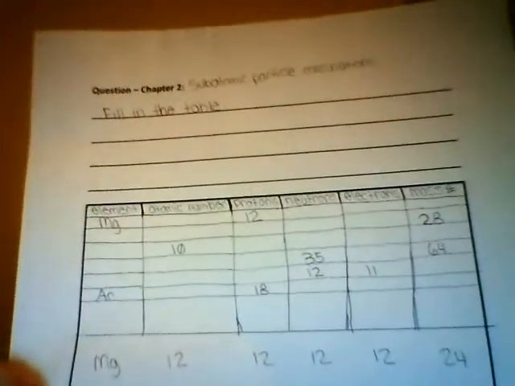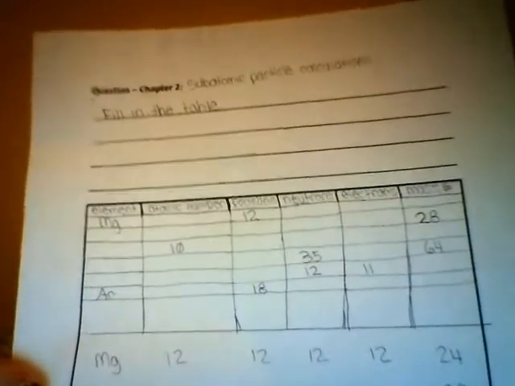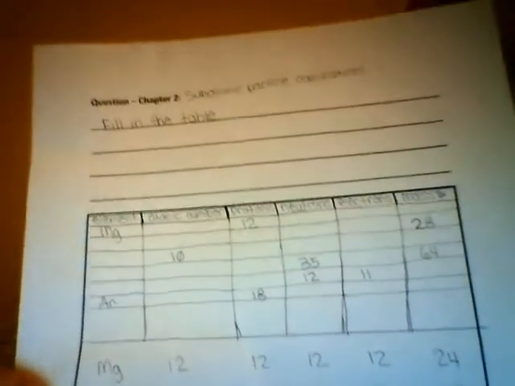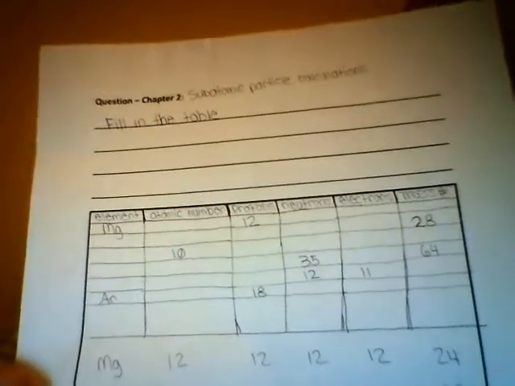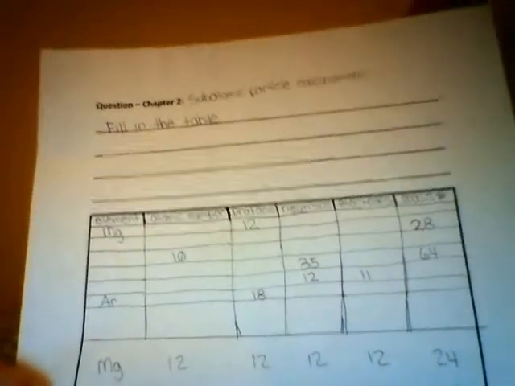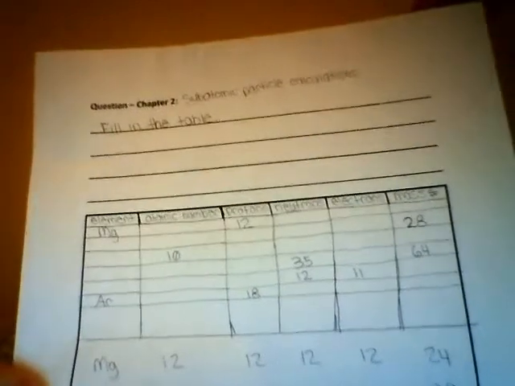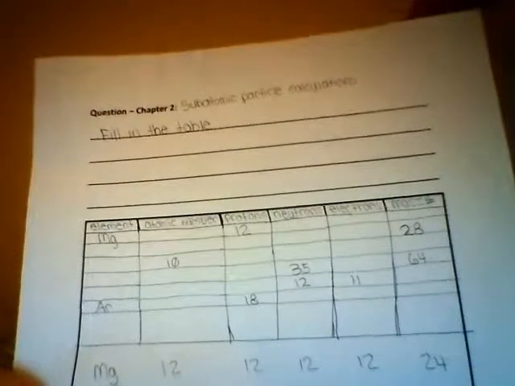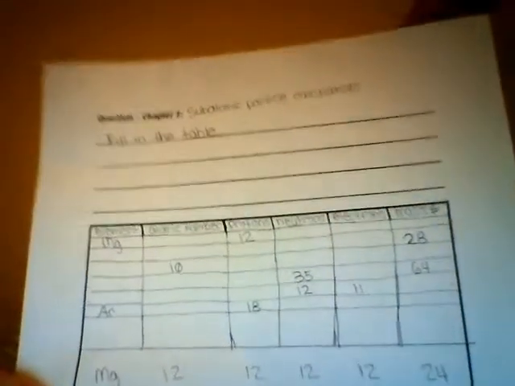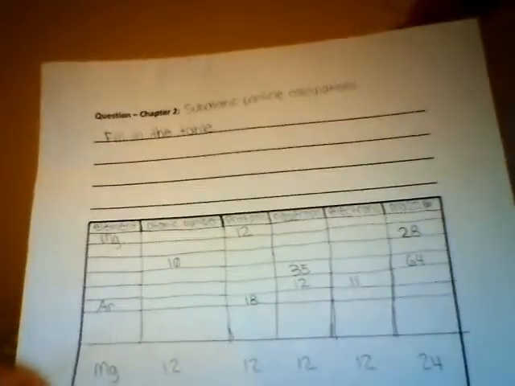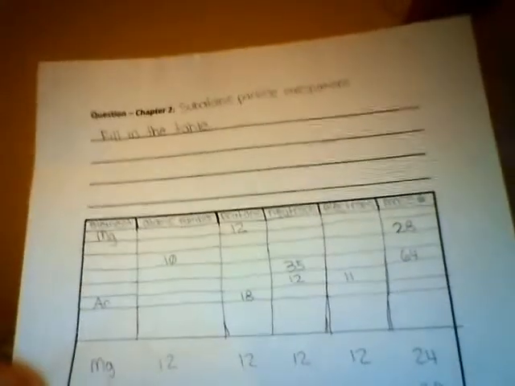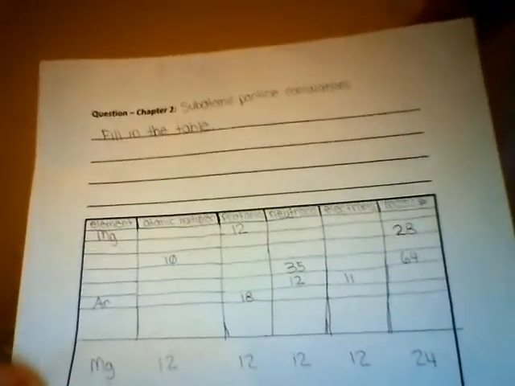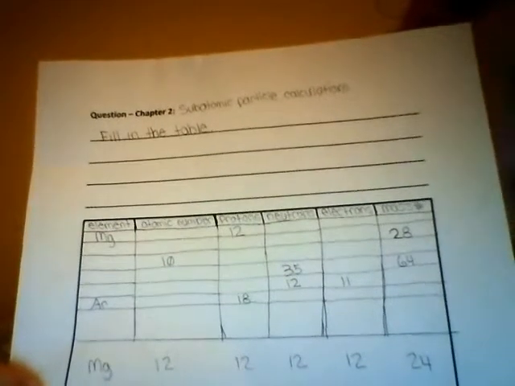So, for the very first row, sorry, I'm moving a lot. Magnesium has 12 protons, so its atomic number is 12. The number of electrons it has is also 12 because this is not an ion. The mass number, which is given on the periodic table, is 24, rounded. To find the number of neutrons, you round the mass number to the nearest whole number and subtract the protons. 24 minus 12 is 12. So that is how I found all of the different subatomic particles for magnesium.